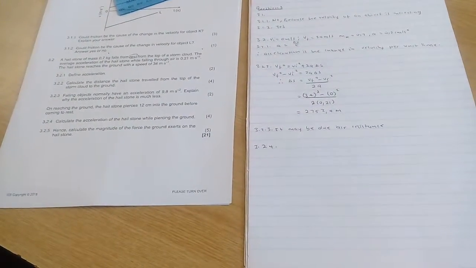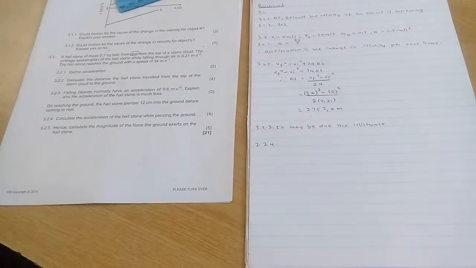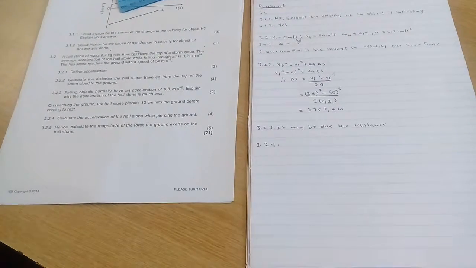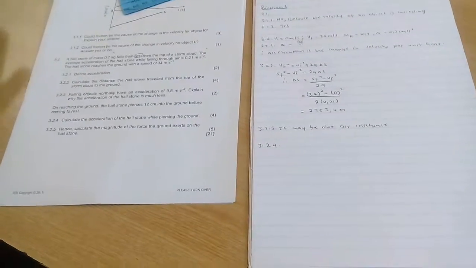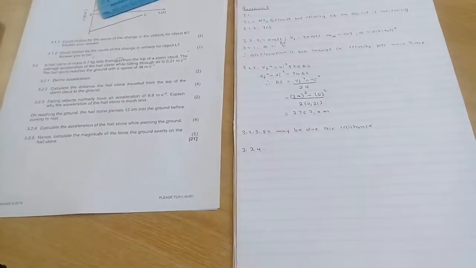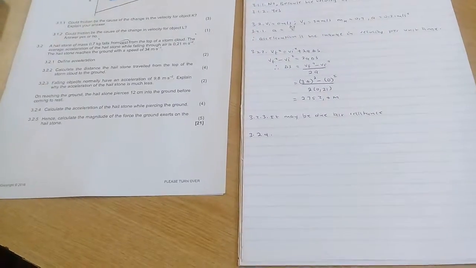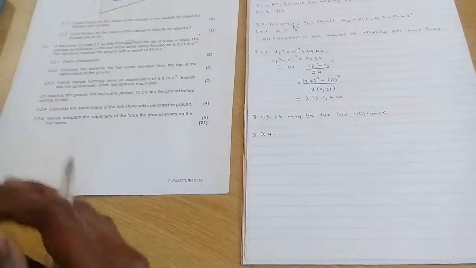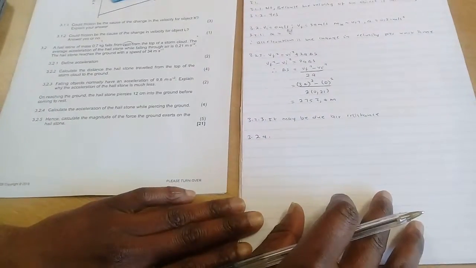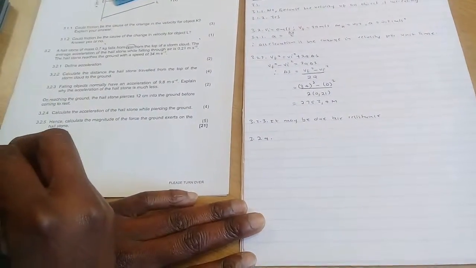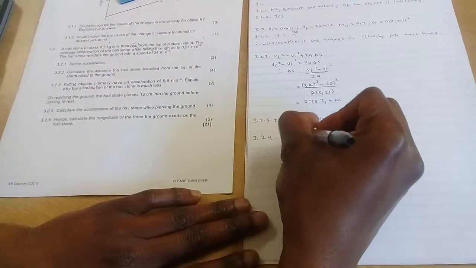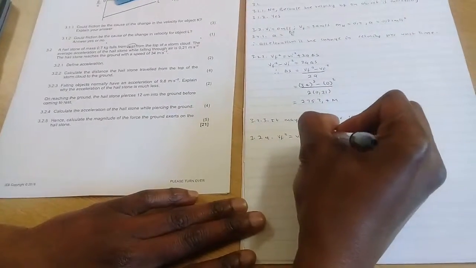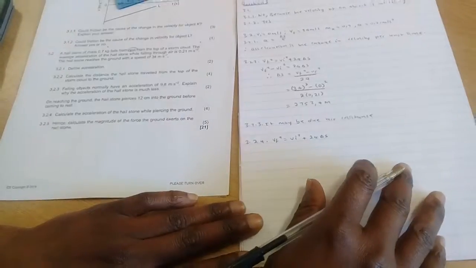Now let us go to 3.2.4. They say on reaching the ground, the hailstone pierces 12 centimeters into the ground before coming to rest. In 3.2.4 they say calculate the acceleration of the hailstone while piercing the ground. We are going to revisit the equations of motion, guys. We know that Vf squared is equal to Vi squared plus 2a change in displacement.